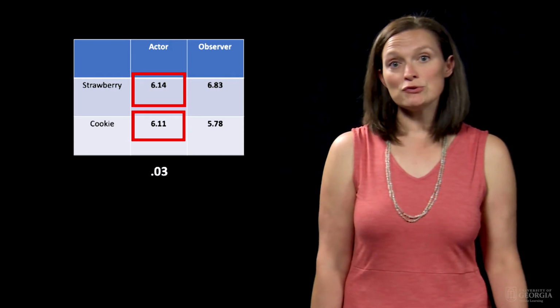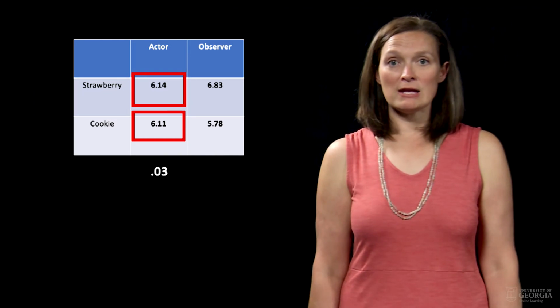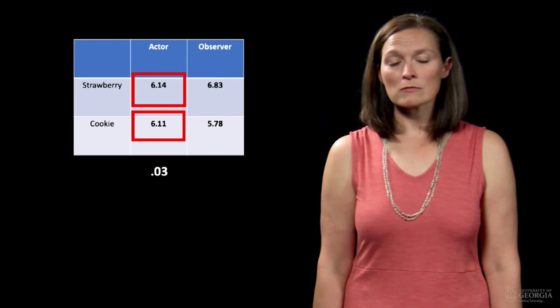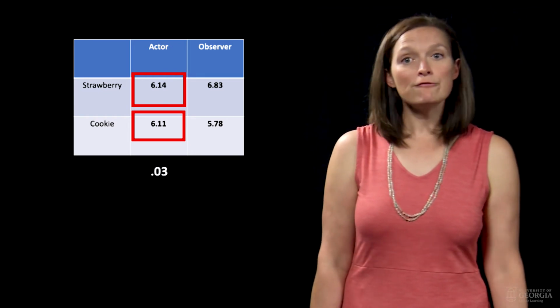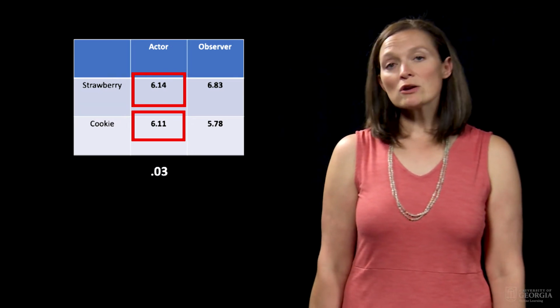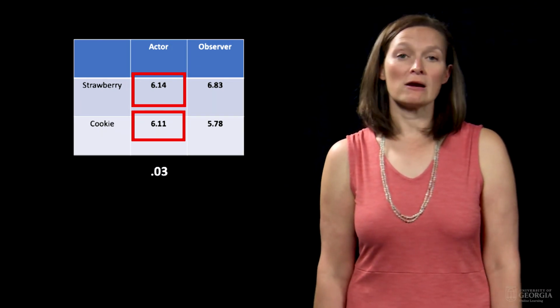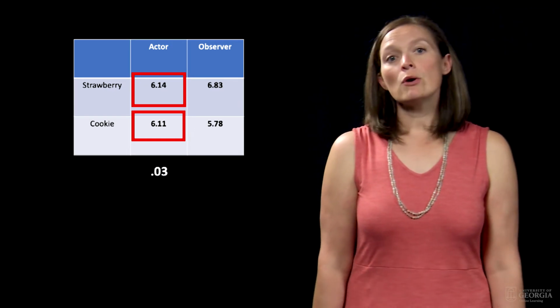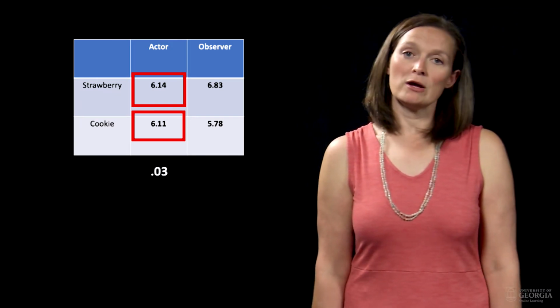A simple effect is a comparison of just two numbers or two cells. Think like a contrast test. We find just two cell means and we compare them to each other. For instance, we could examine the simple effect of food among actors. Here we are not averaging 6.14 and 6.11. Instead, we are going to compare them. When you only have two numbers, you can think about this comparison as a difference score. 6.14 minus 6.11 equals 0.03.